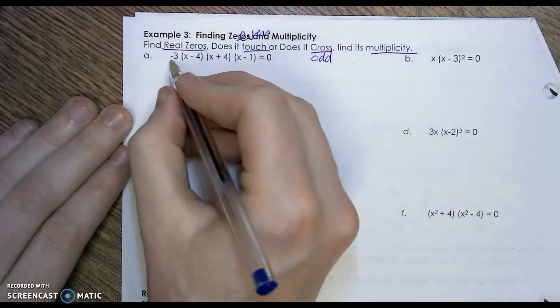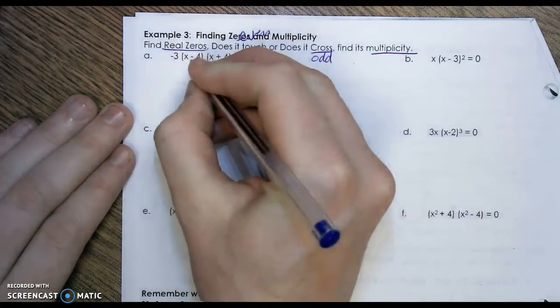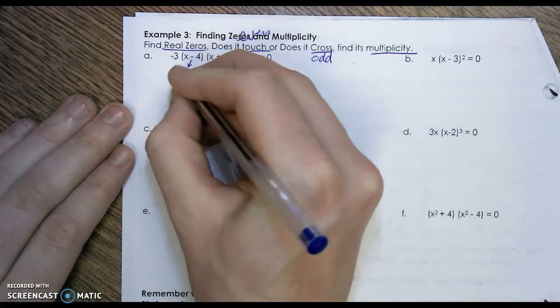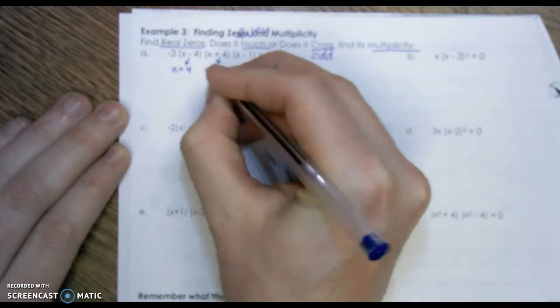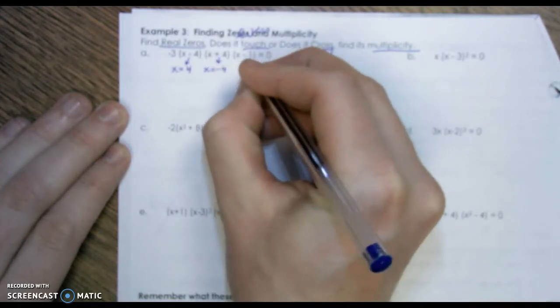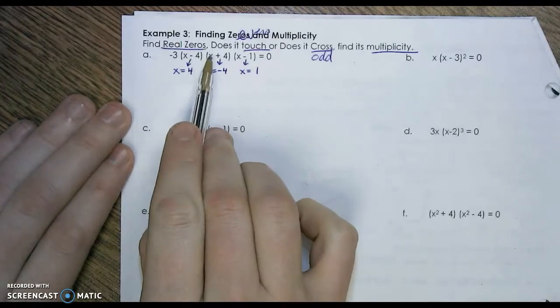So negative 3. When you set negative 3 equal to 0, that gives you no solution. When you set x minus 4 equal to 0, you get 4. When you set x plus 4 equal to 0, you get negative 4. And when you set that equal to 0, you get 1. So I've got 3 zeros. Each of them has degree 1.